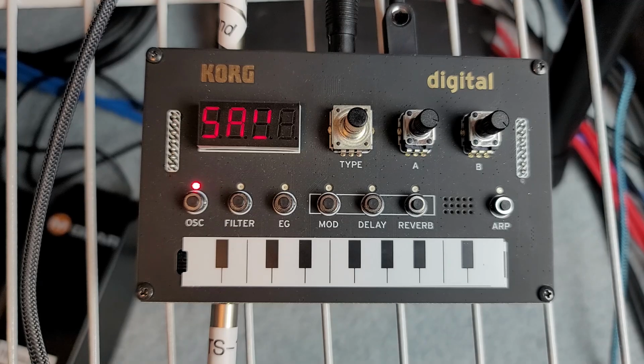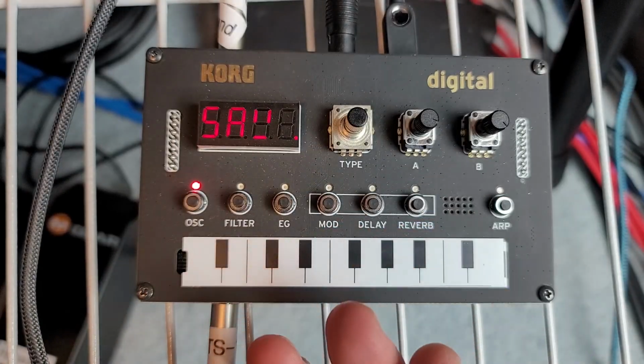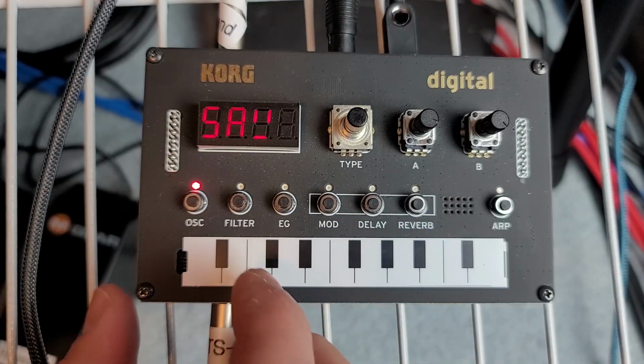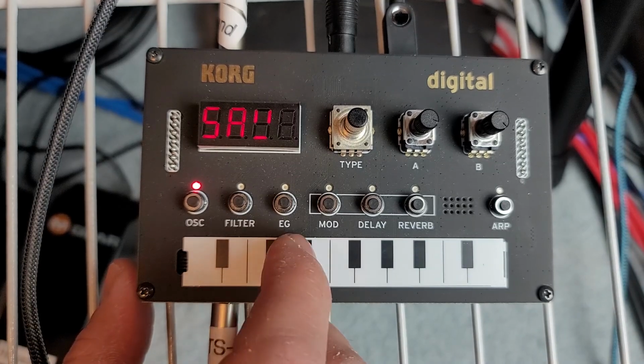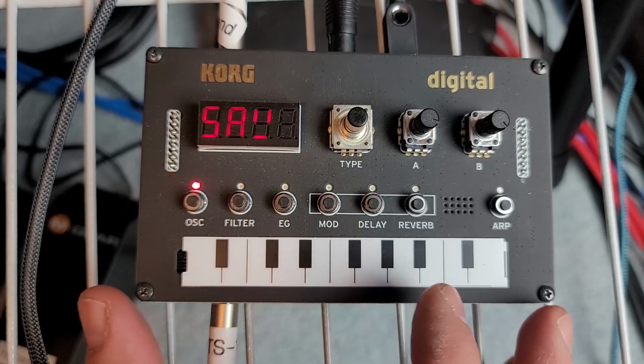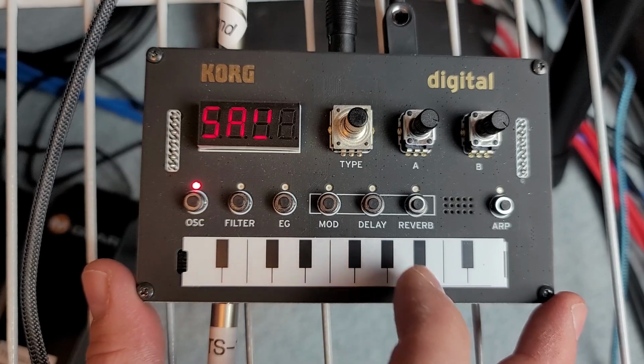So here's the Korg NTS-1. Like I said, it's a very small synth, about the size of a deck of cards. It has a rudimentary keyboard on the front of it. It's not really usable except for just testing.